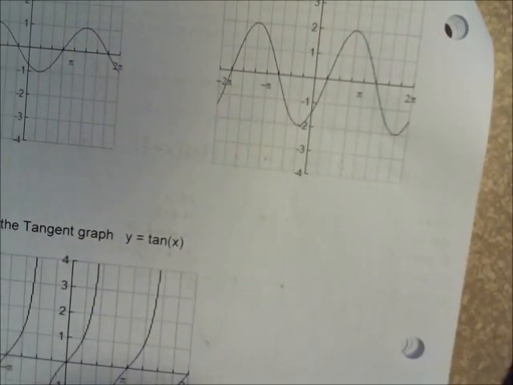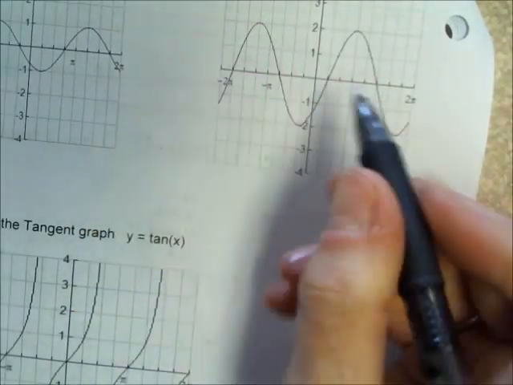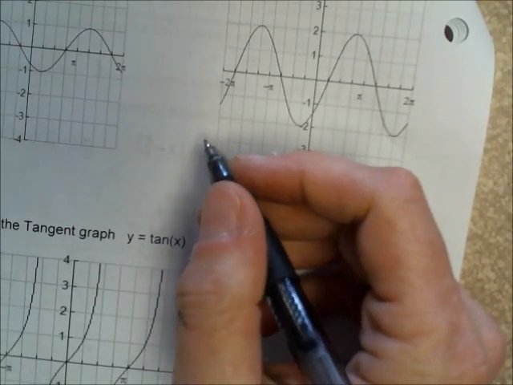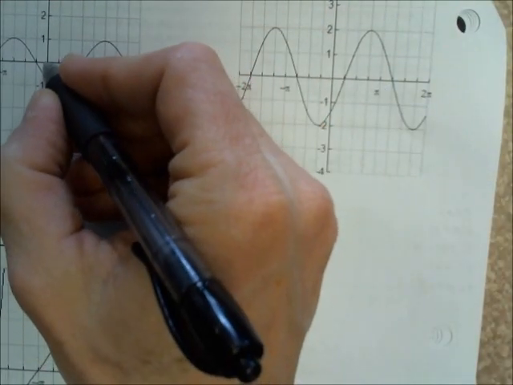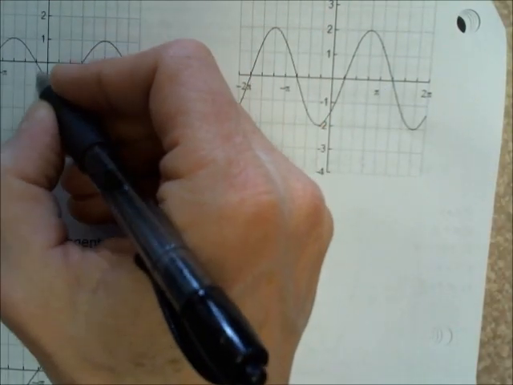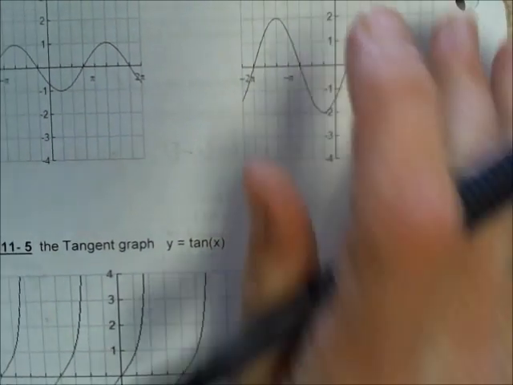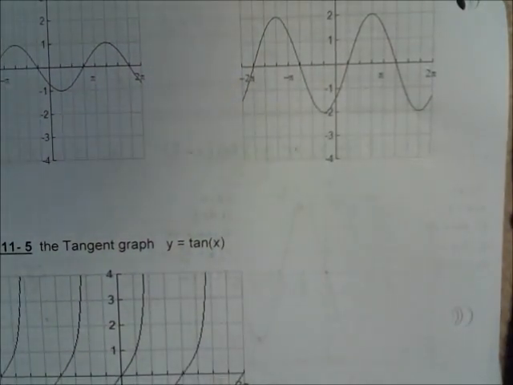The next couple of examples are going to be, both of these are going to be shifted cosine and shifted sine, because this one doesn't start at the origin, and it doesn't start at the highest or lowest point either. So each one of these sine and cosines is going to have a shift.